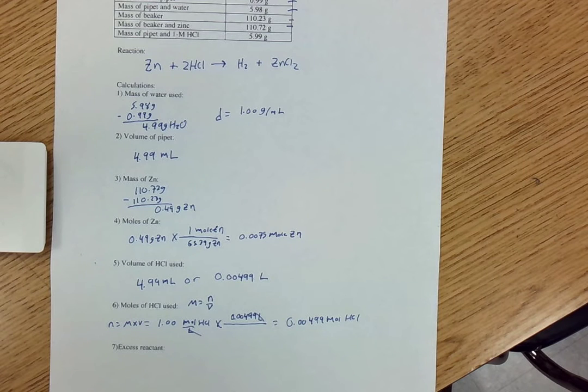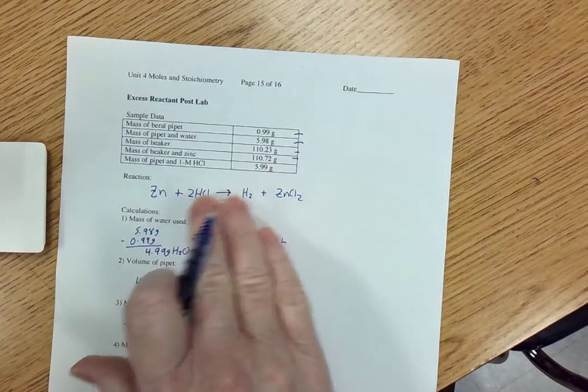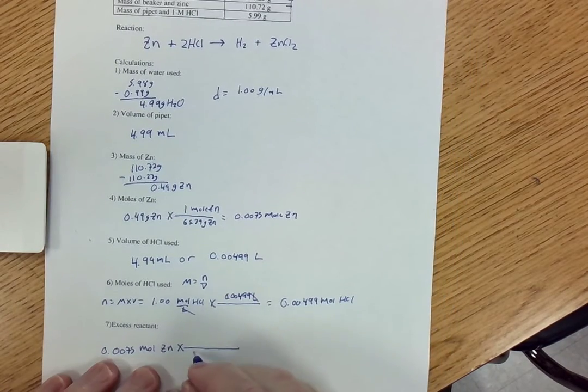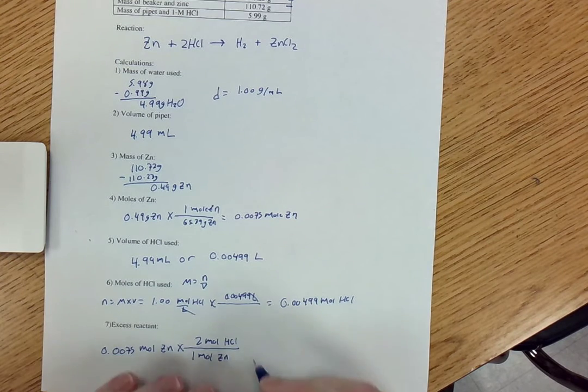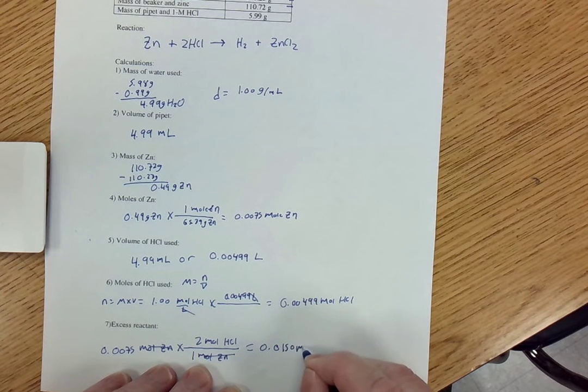So now to determine which reactant is in excess and which one isn't, which is the limiting. If I have 0.0075 moles of zinc times, and according to my balanced equation from up here, 1 mole of zinc needs 2 moles of HCl, and that cancels, and this equals 0.0150 moles of HCl.